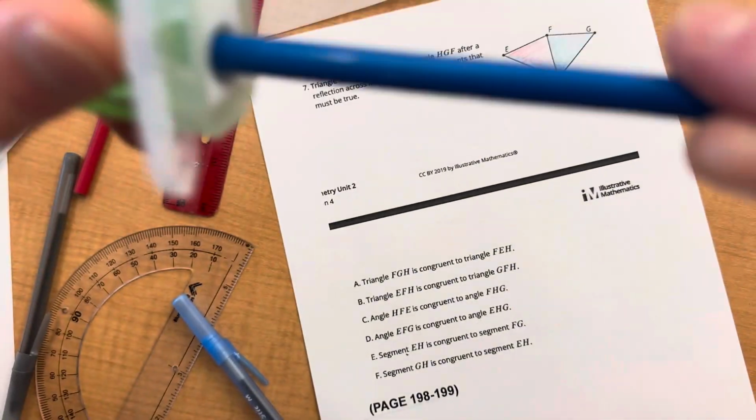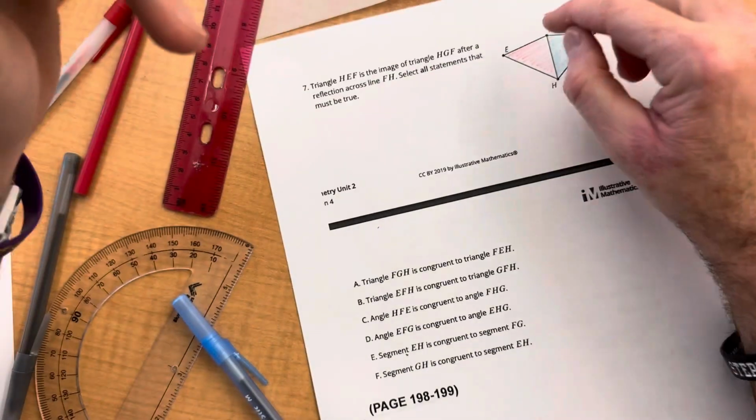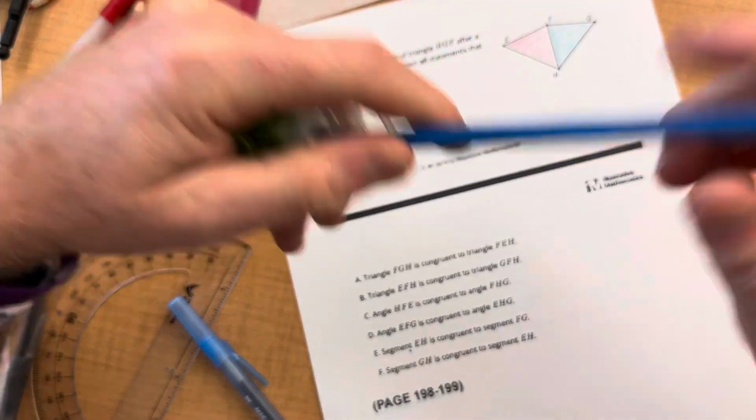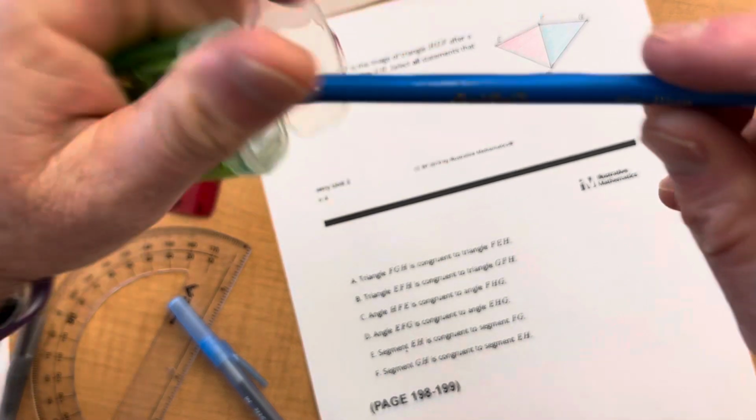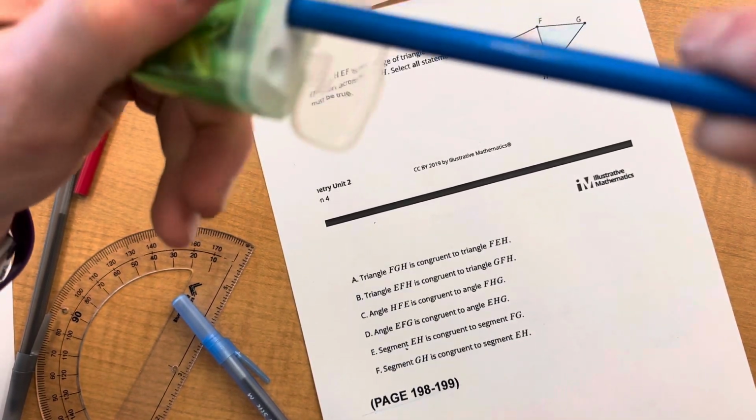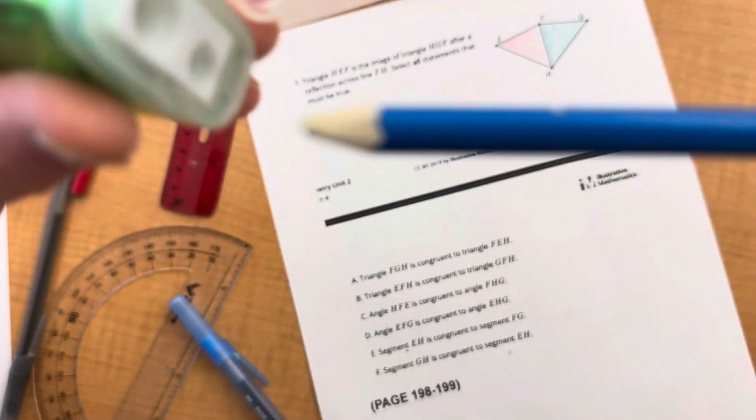Anyways. All right, triangle FGH. I know it's congruent to FEH, so it better be FEH. Yes, that is true. A is true. So you got to select all true.